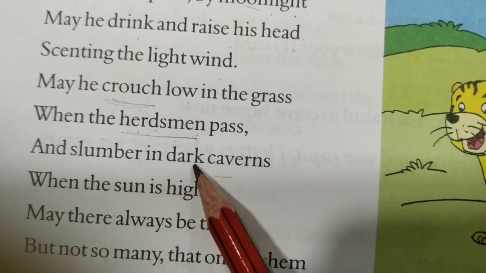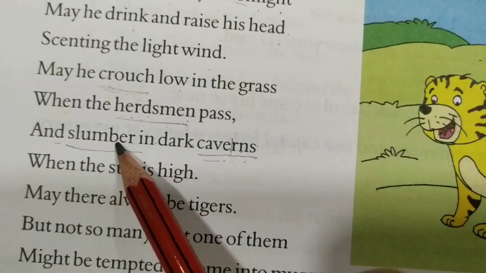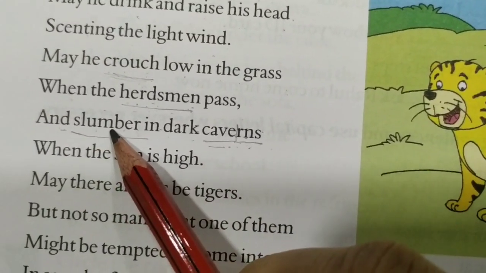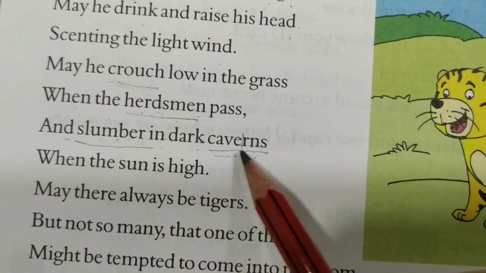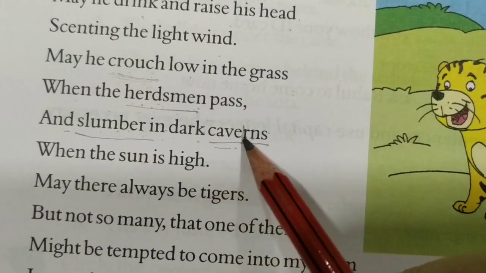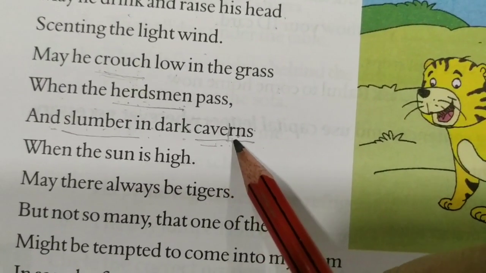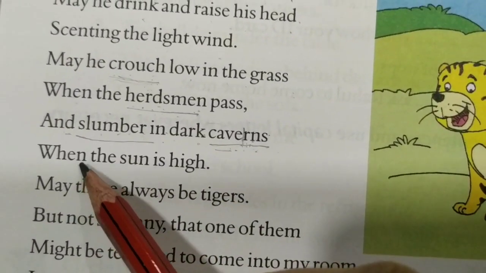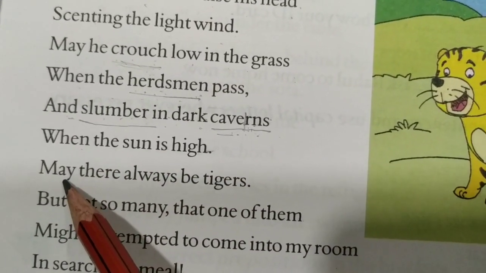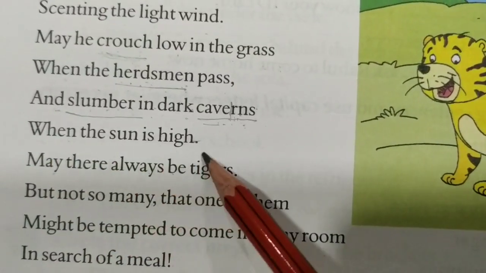And slumber in dark caverns. Slumber means what? To sleep. Okay. In dark caverns. Cavern is the word, it comes from cave. Cavern is a large cave. Okay. When the sun is high, may there always be tigers. When the sun is high.